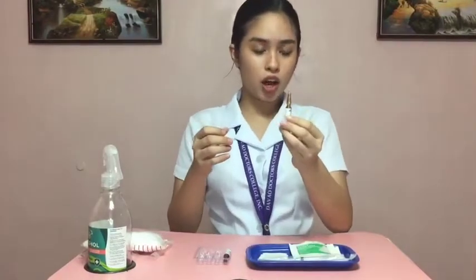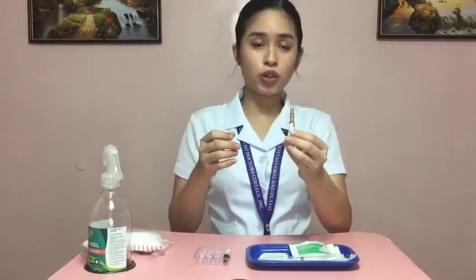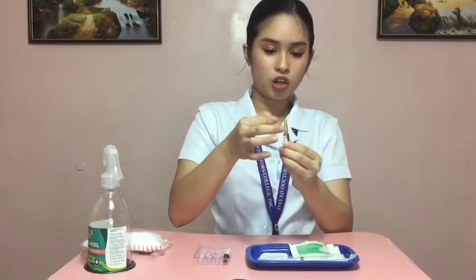So now, after doing the hand washing, let's prepare the medication ampule for drug withdrawal. First things first, let's get the ampule and flick the top of the ampule with our fingertips so that the medication will go down and not stay at the top.